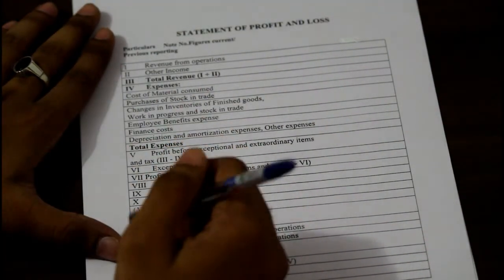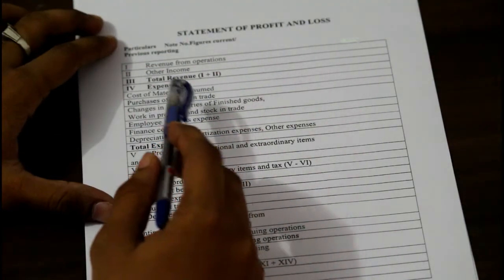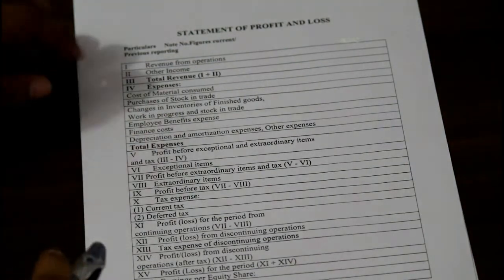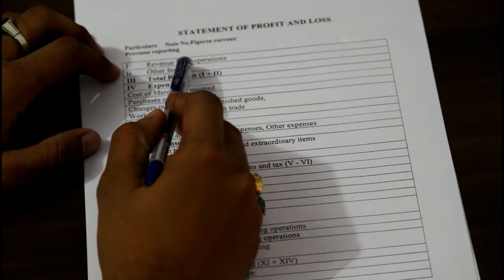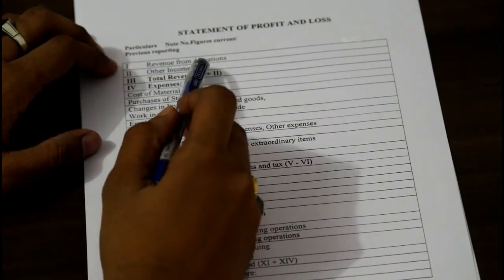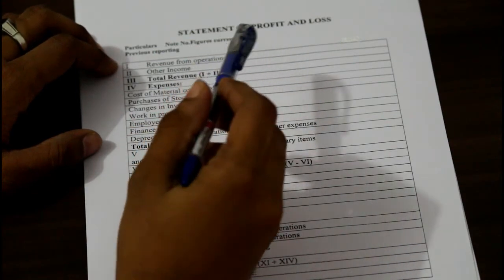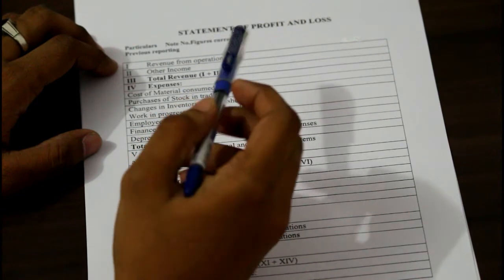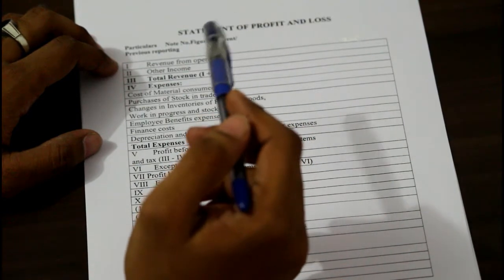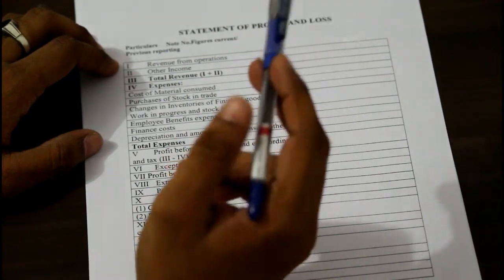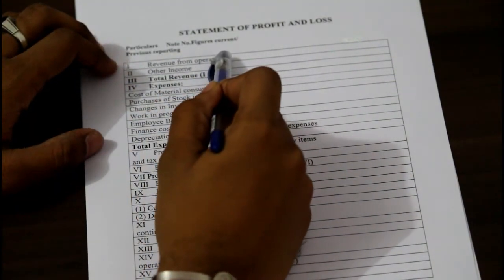So in this video we will be talking about this profit and loss statement and the items in the profit and loss statement. The first item is revenue from operations. In respect to the company, the revenue from their operations, such as sale of their products or sale of their services or any other operating revenues, and if it is a finance company, the interest or the revenue from other financial services will be taken in this revenue from operations.